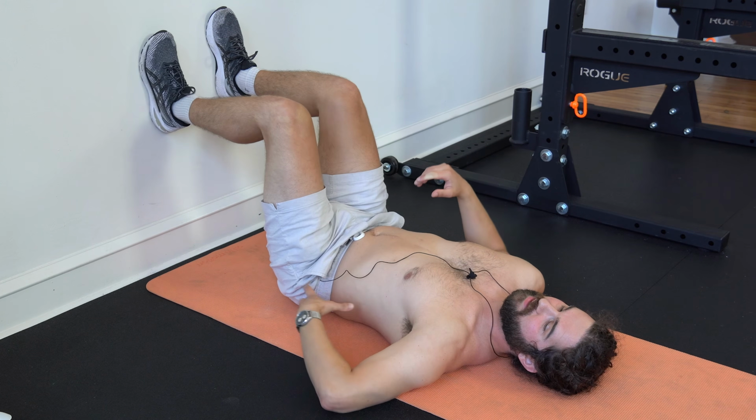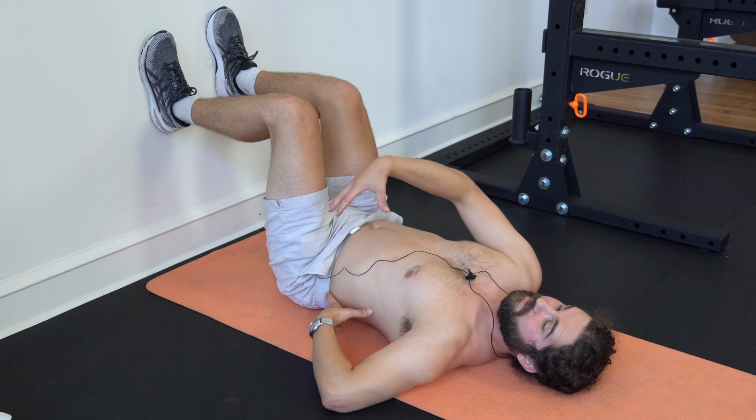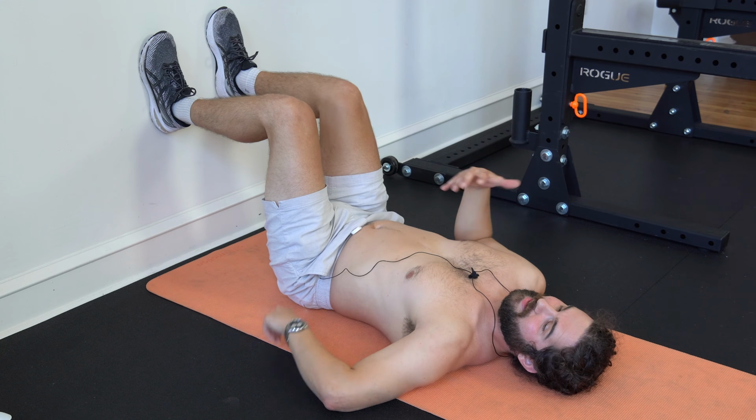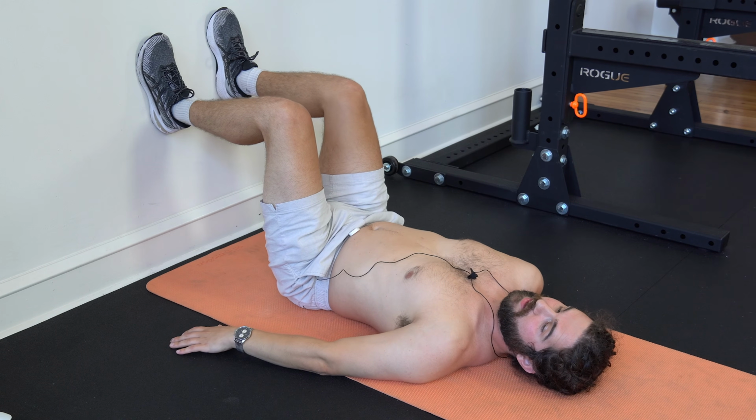Now here I feel some activation, this entire left lower quarter here, back and front sides of the body. And on the right side, I feel a little bit of opening there as I feel some glute activation on that right side as well.